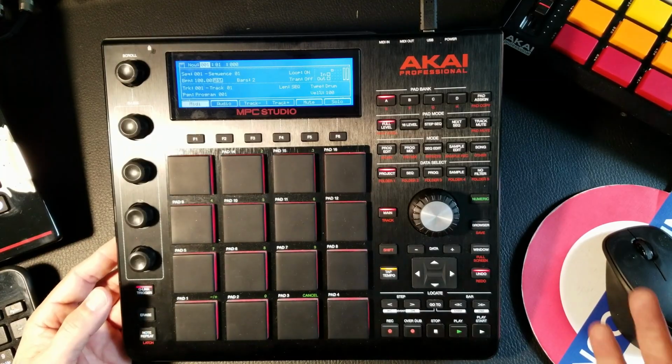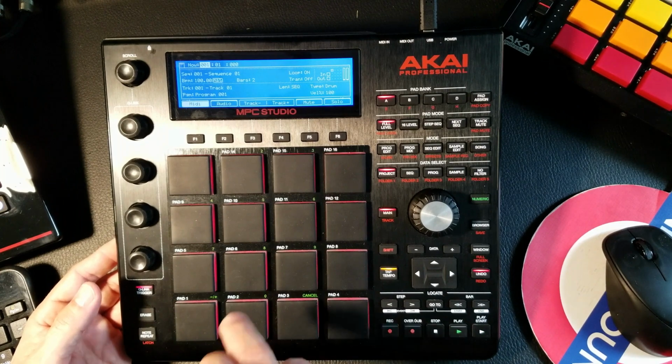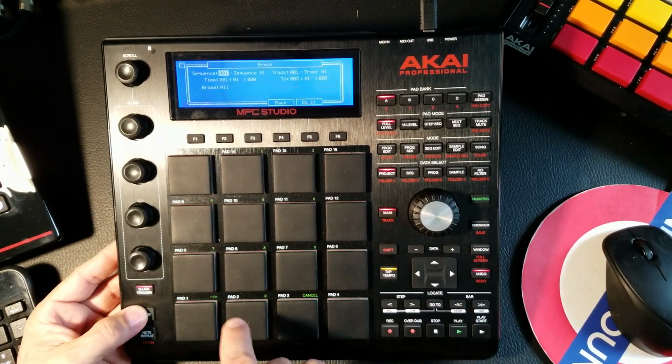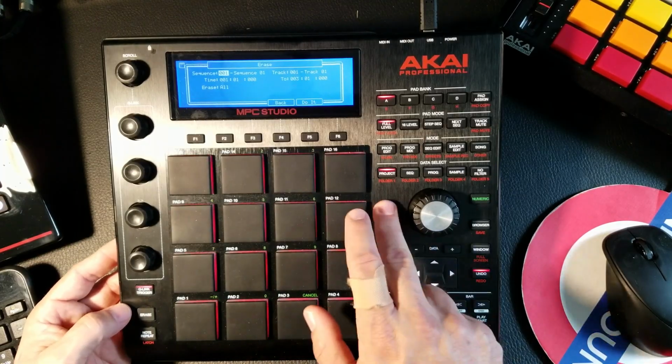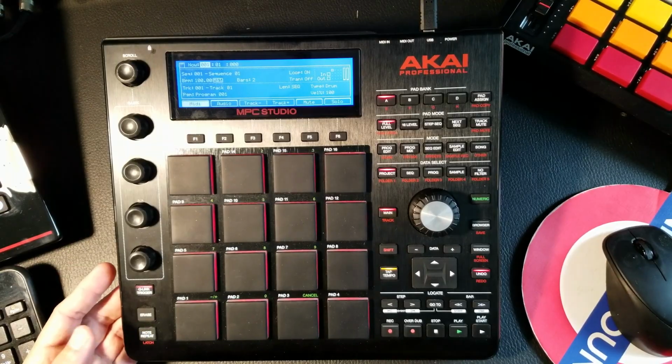So when you make a beat, let's say you've added a bunch of hi-hats, you're putting them in and you mess up, you would just hold down erase and that pad, and that will erase that note you put in or the series of notes.